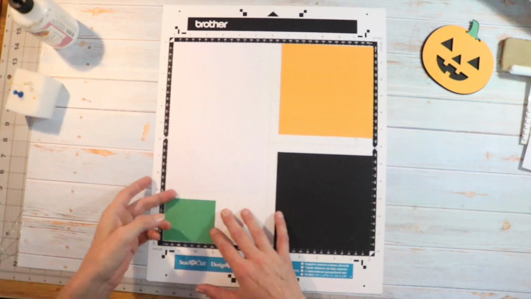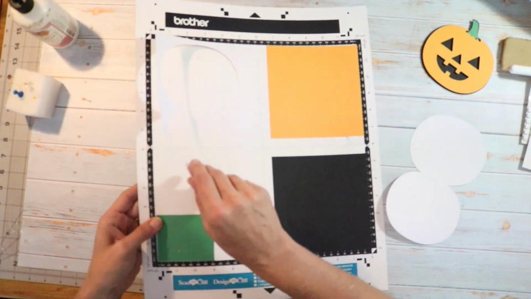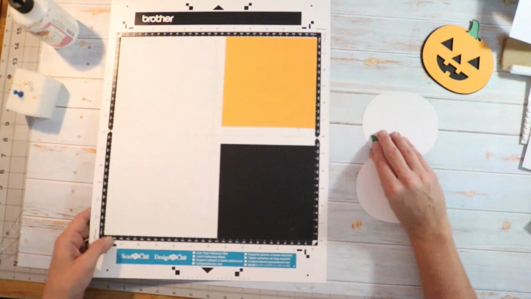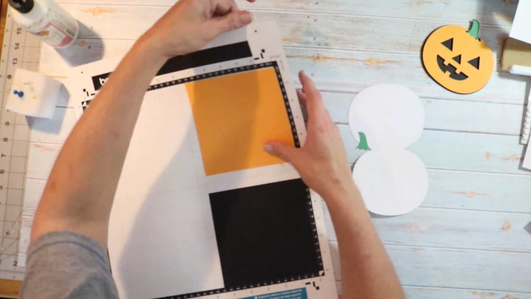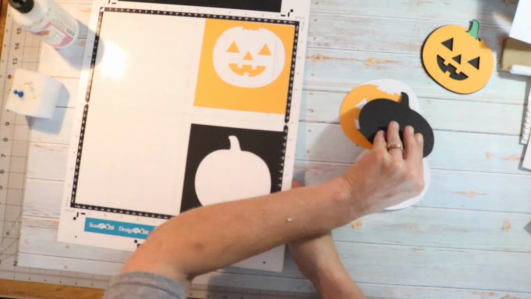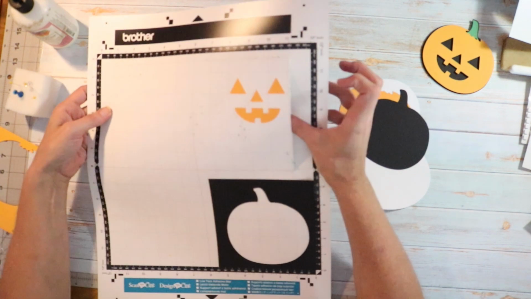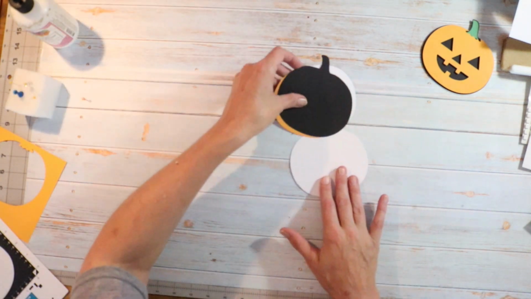All right, we are back. Everything is cut out. I'm going to go and take the images off my mat. Now, when you take them off your mat, you want to make sure you're taking them off the same way they are on the mat. Otherwise, you're going to have a heck of a time lining up your pumpkin. Okay, and you can see if I show you my mat here, I cut a hole clear through my mat yet again. All right, so now we have all of our pieces here.